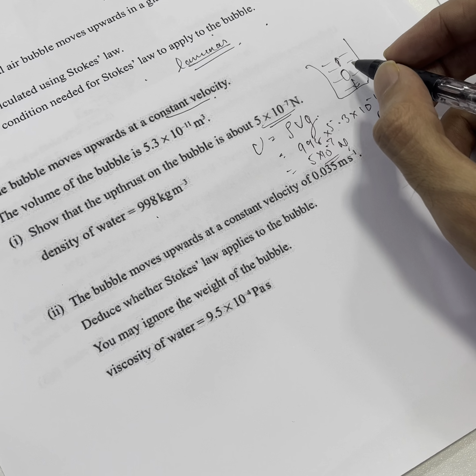Here the answer is around 1.49 or 1.5 times 10 to the power minus 7, but the upthrust is 5 times 10 to the power minus 7. They are not comparable in this particular case, so we can't apply Stokes law. That is the answer for this question.